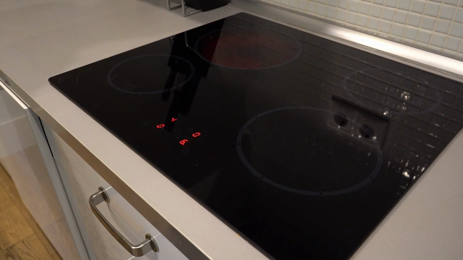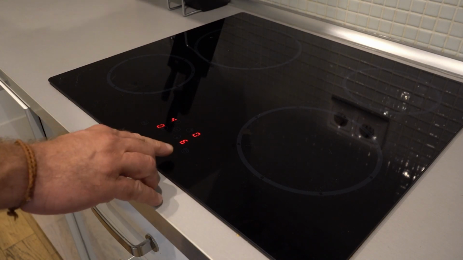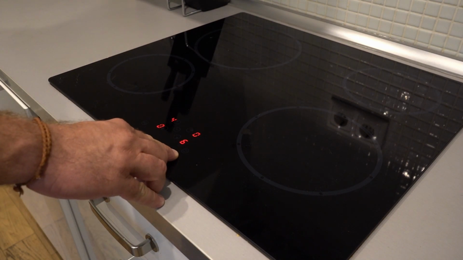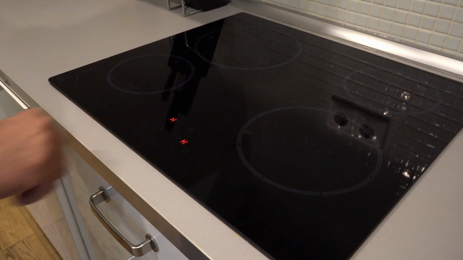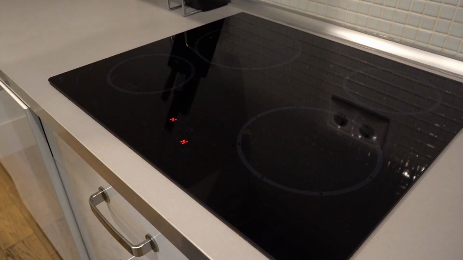Let's say for any reason you need to switch everything off, you need to leave the kitchen. Very simple. You go back to the power button on the bottom right, just press it for a couple of seconds, and as you can see, everything is off.